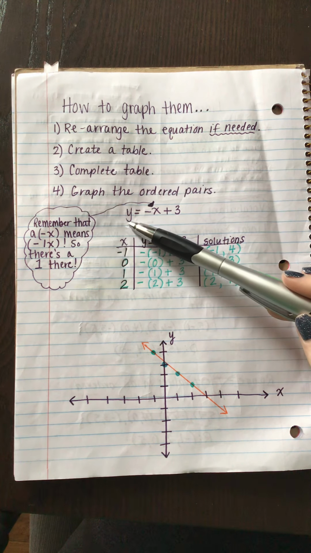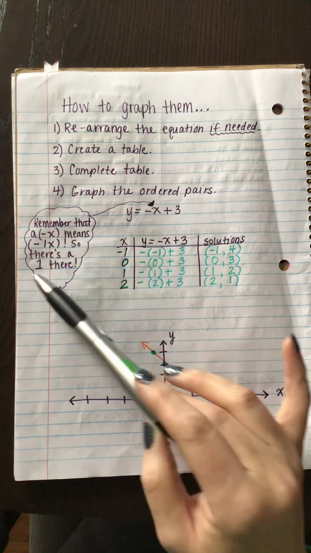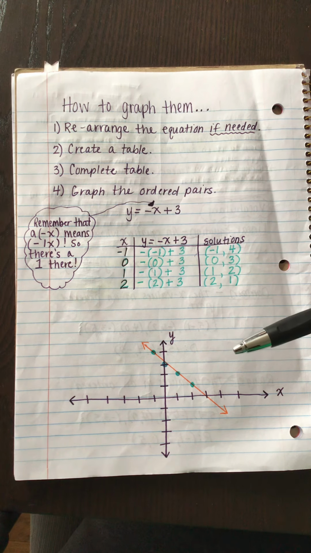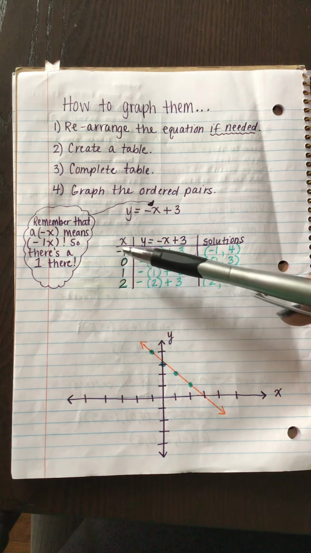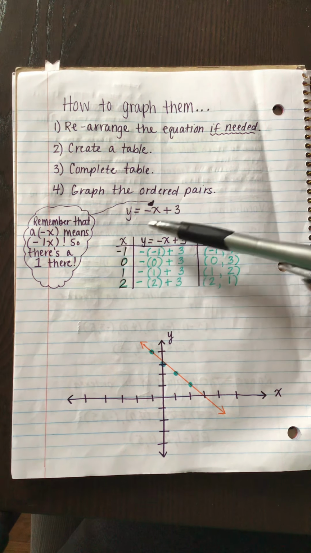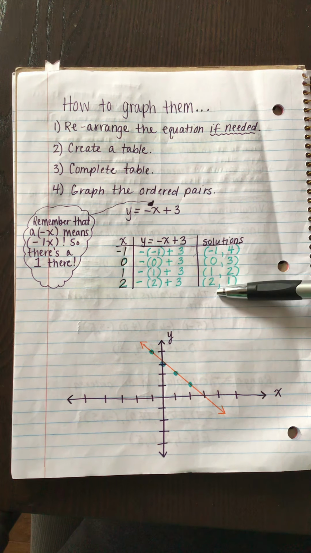So if we have a linear equation, y equals -x plus 3, I just put a little note over here to remind you that there is a 1 in front of this x that we just don't write. So when you create your table, you're going to have 3 columns. Your x column will be first, your equation column will be next, and your solution column will be last.